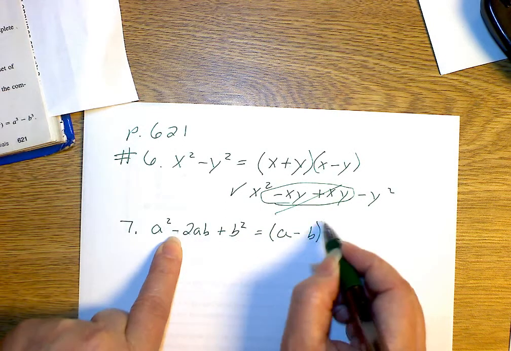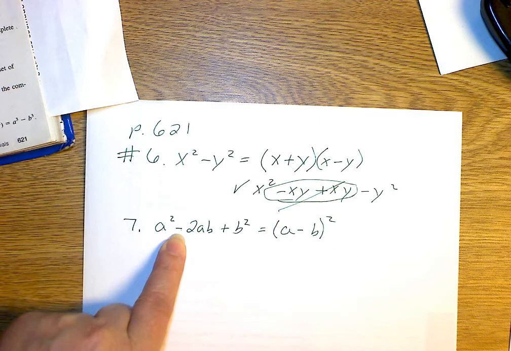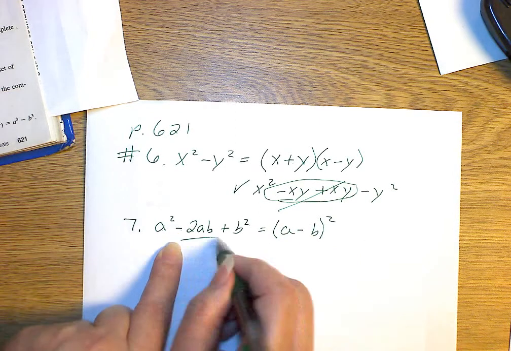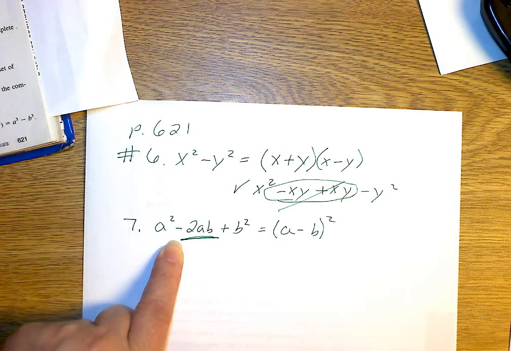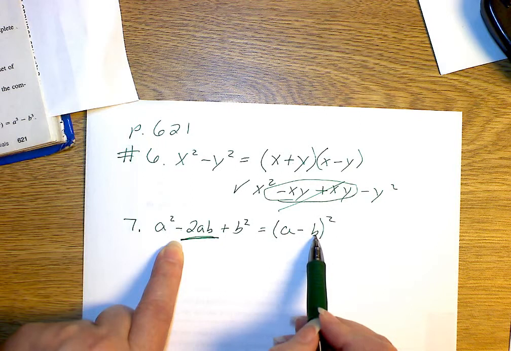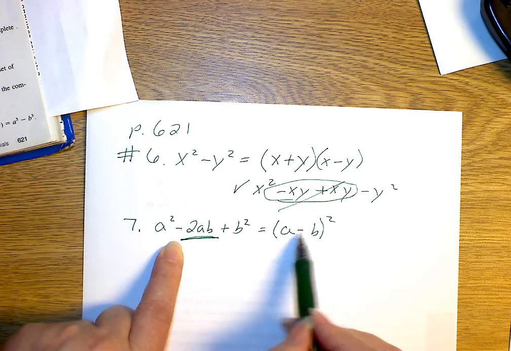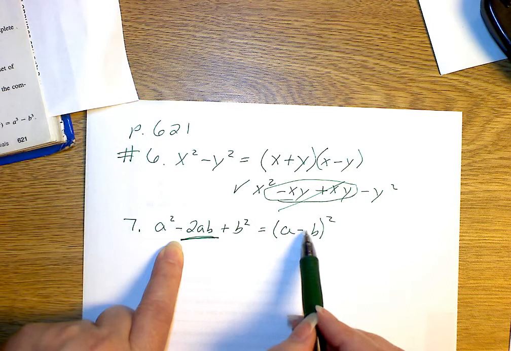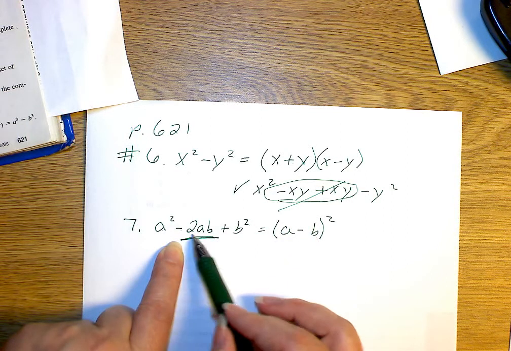Now you always want to check to make sure that it worked. How do you get that middle term? The middle term is gotten by a times b, doubled. So that would be right. It's a times your b, so you have a times negative b, and doubled gives me a negative 2ab. So this works.